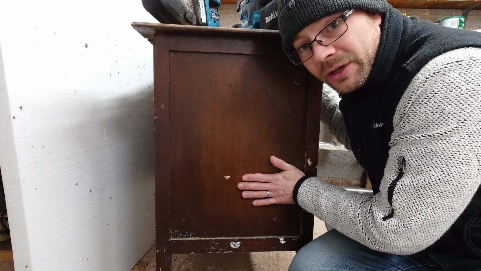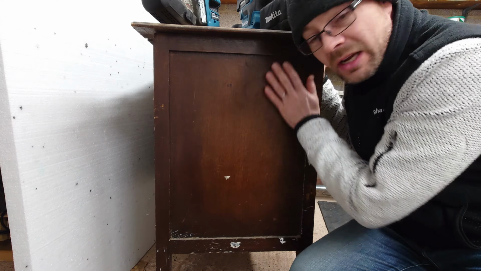And to demonstrate on something slightly different, this is an old chest of drawers which has got an old varnish finish on, so I'm just going to use one sander on one side, one sander on the other.